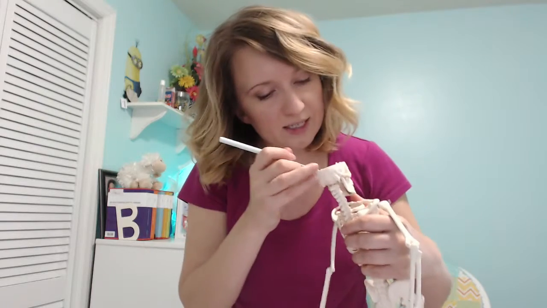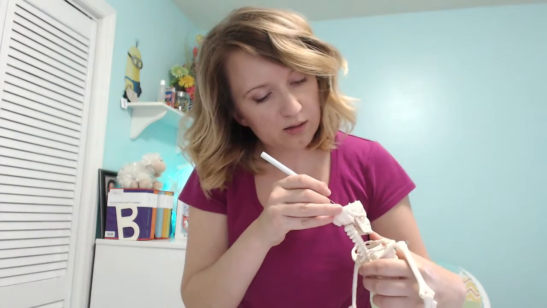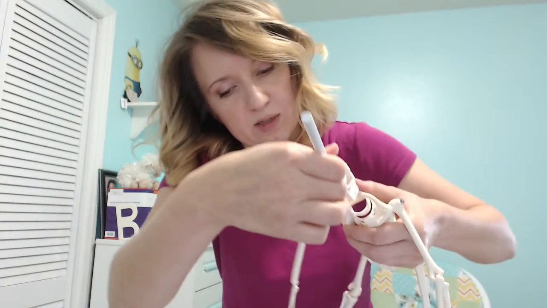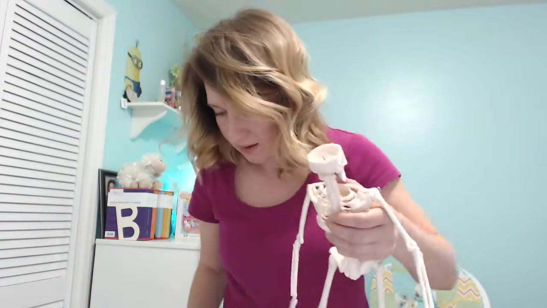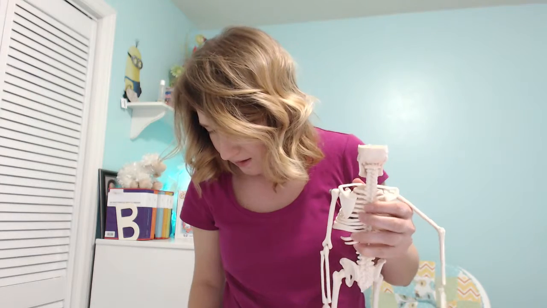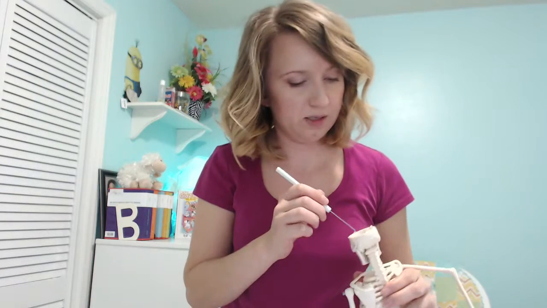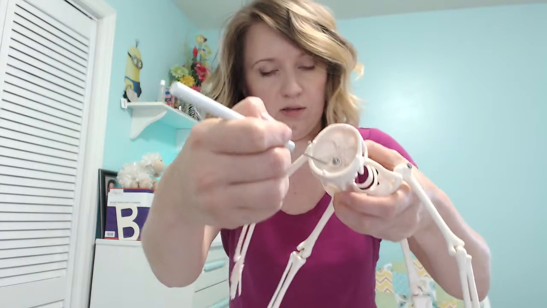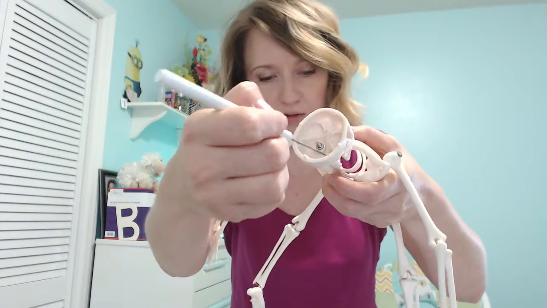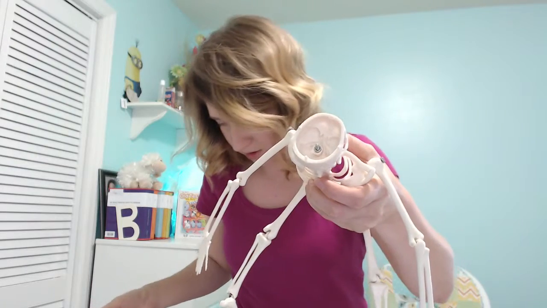Now the carotid canal. The carotid comes right through here. The jugular foramen is going to be closer to the back of the skull. So there's two indentions on each side for the jugular foramen.